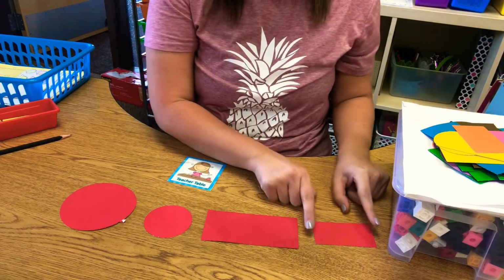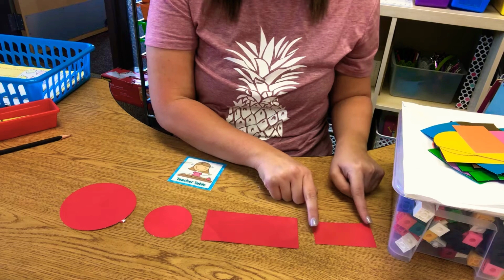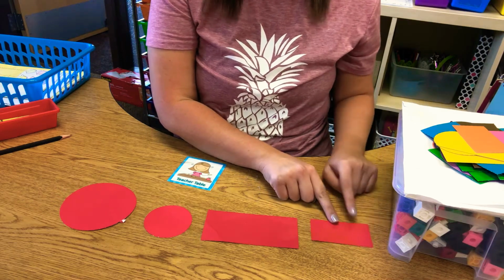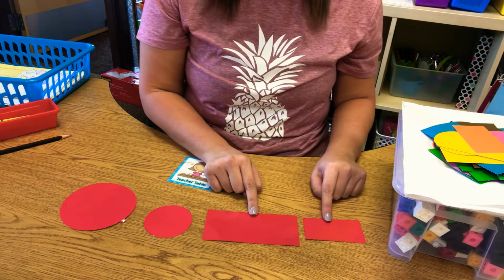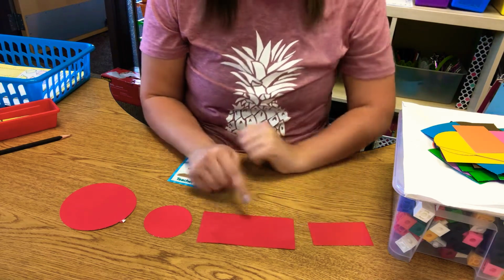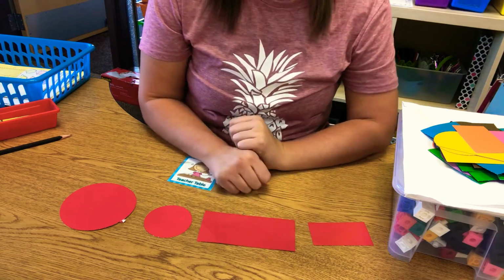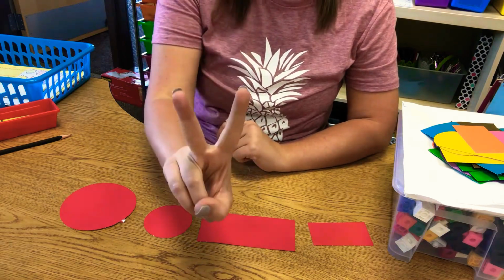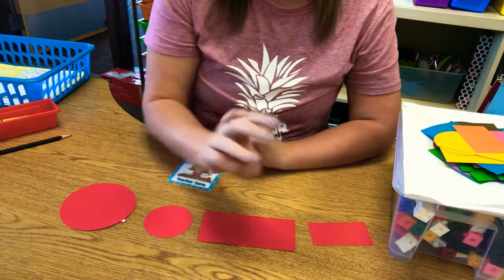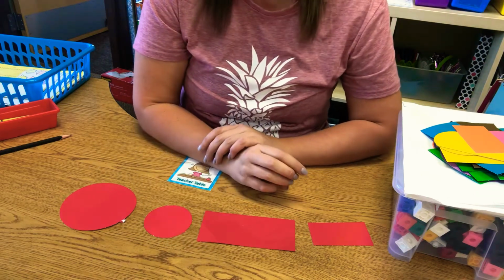It has 4 sides, 2 short sides, 2 long sides. This is a small rectangle. This is a big rectangle. So when I ask you, can you tell me about this shape right here? You could say it's big, it's red, and it's a rectangle. We're going to describe our shapes by using 3 words.